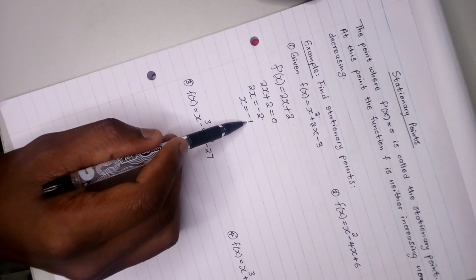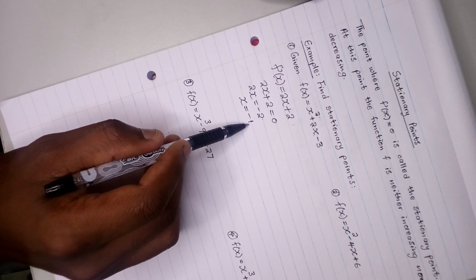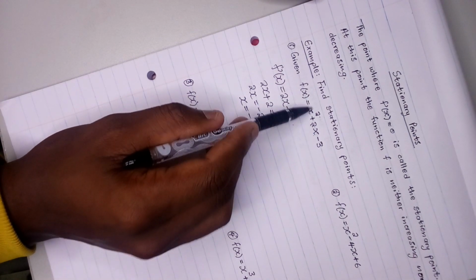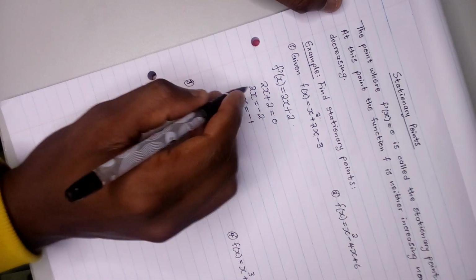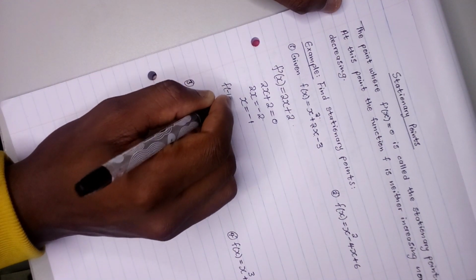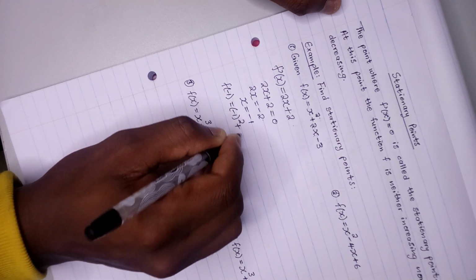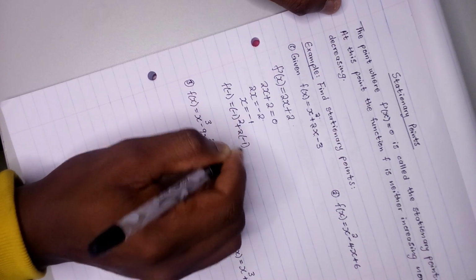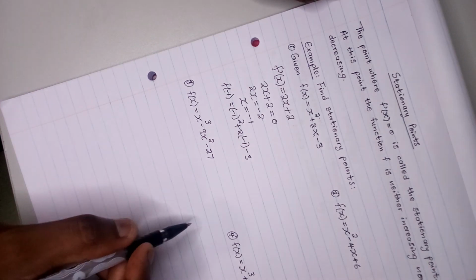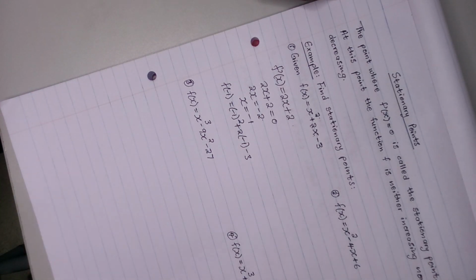Then you take this x and substitute it into the original equation. So we substitute negative 1: f of negative 1 equals negative 1 squared plus 2 into negative 1 minus 3. You can use a calculator or calculate in your head, that's also okay.